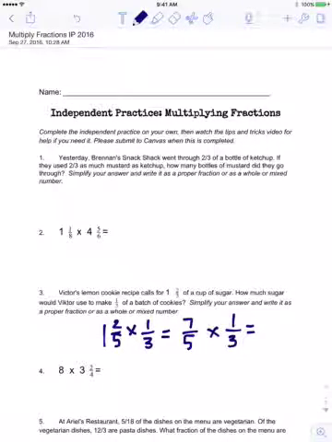When I multiply straight across, I get 7 times 1 is 7. 5 times 3 is 15. I know 7 is prime, so therefore it only has factors of 1 and 7. And 7 cannot go into 15 evenly, so my final answer is 7/15.